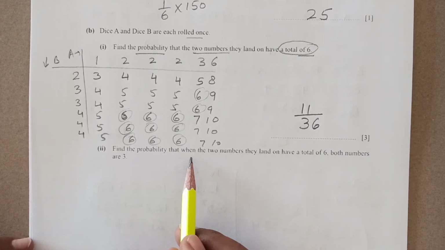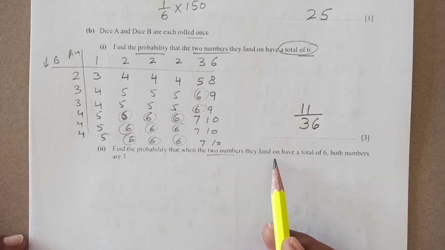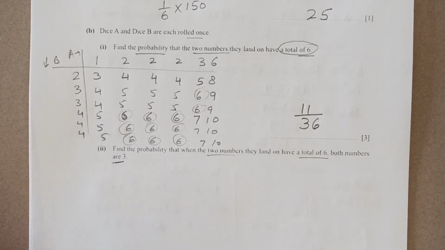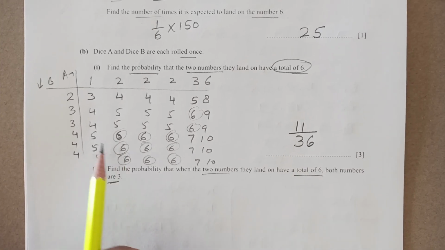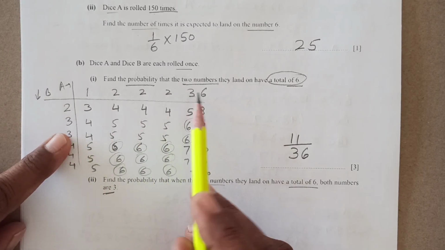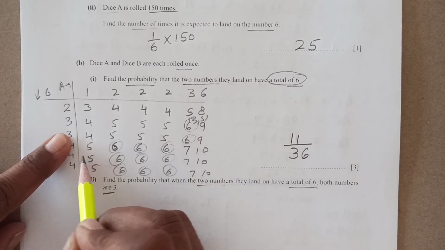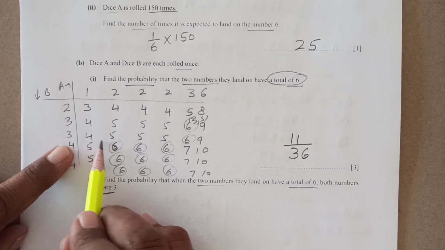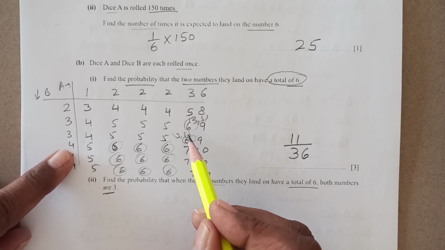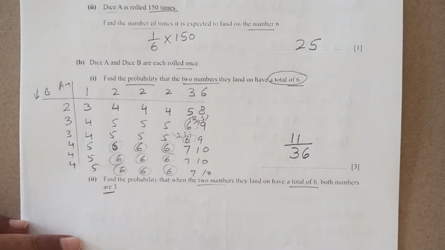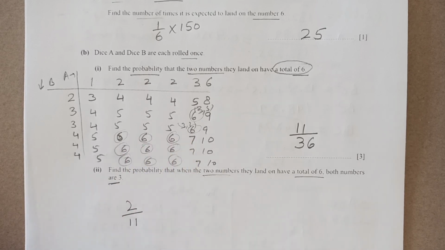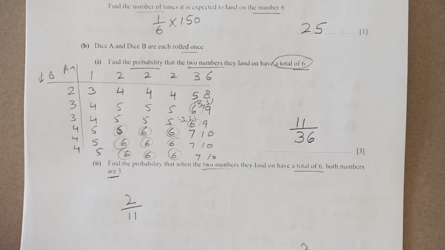Now find the probability that when the two numbers they land on have a total of 6, both numbers are 3. When are we going to get 3 on both? If you see, when we do this one we are getting 6 here. So 3 and 3, 1 is going to be here. Another one is here again, 3 and 3, right? So we are getting 2 out of how many? How many times did we get 6 here? 11 times. So it is 2 over 11.